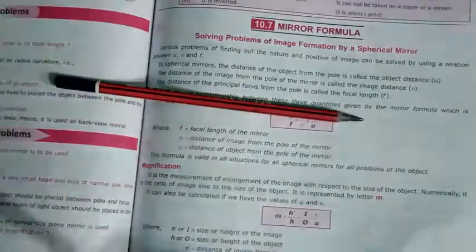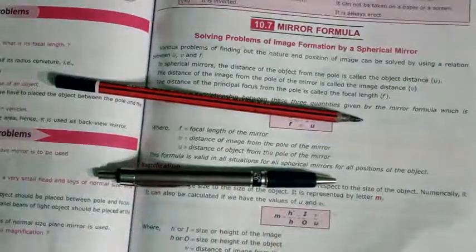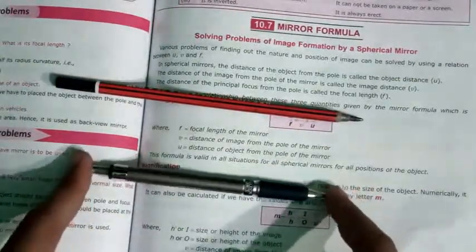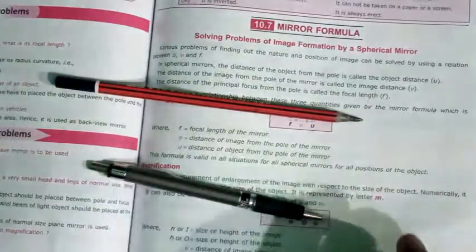Suppose this is the one size of the object, this is the image, this is the second size of the image. If we make the ratio of both lengths, that could be called the magnification factor.